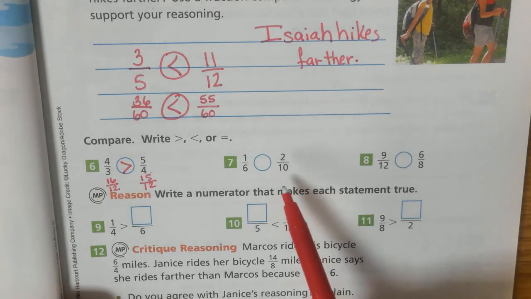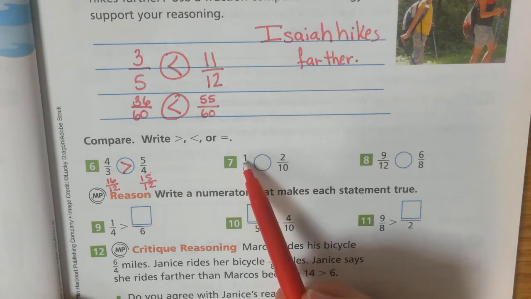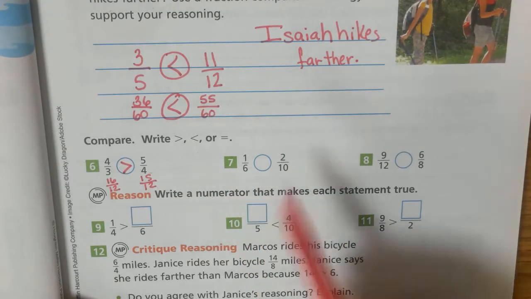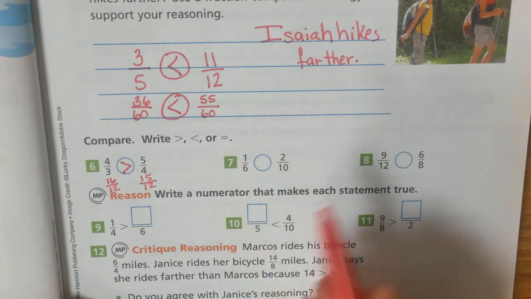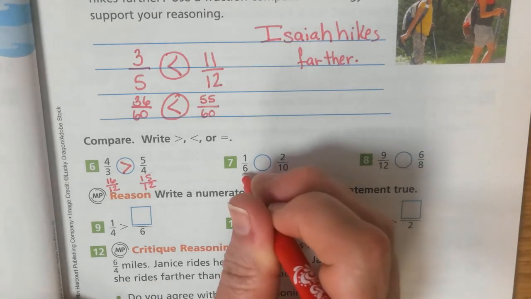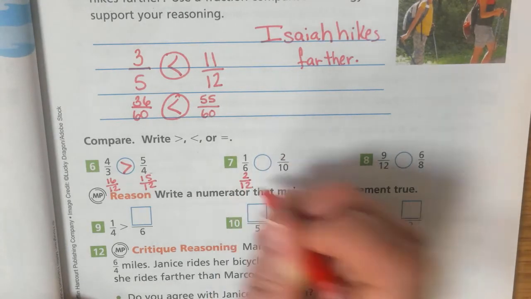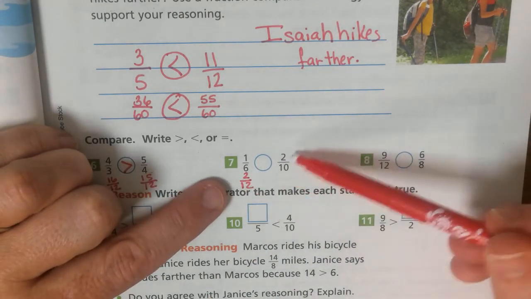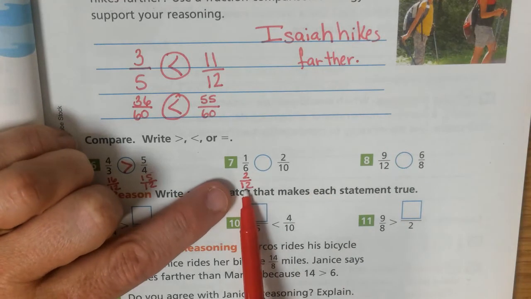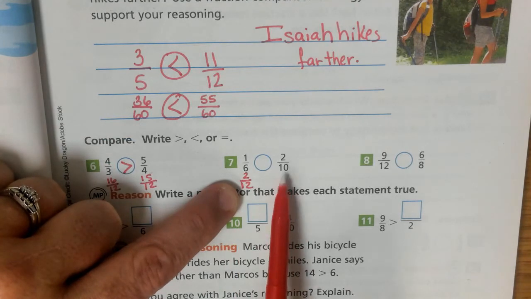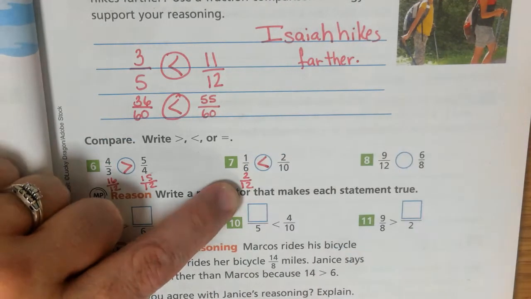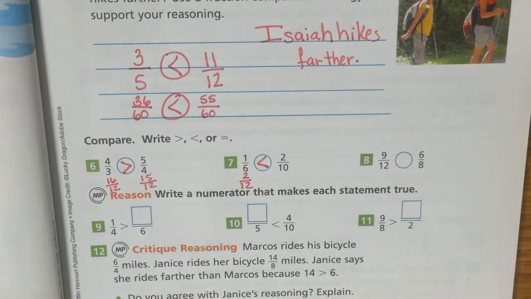Over here, why don't we do common numerators, because I would only have to change something on this side. So if this is a 2 and this is a 1, I'm going to multiply the top and the bottom by 2 over here. So I would have 2/12 compared to 2/10. 12ths are smaller pieces. Remember, the bigger the number on the bottom, the smaller the pieces, and these are bigger pieces. So I would rather have 2/10 over 1/6. So 1/6 is less than 2/10.